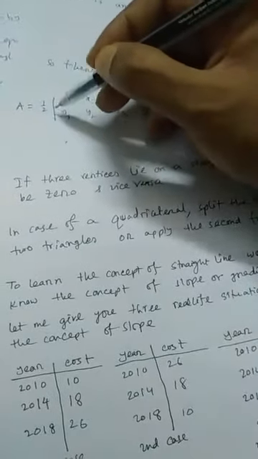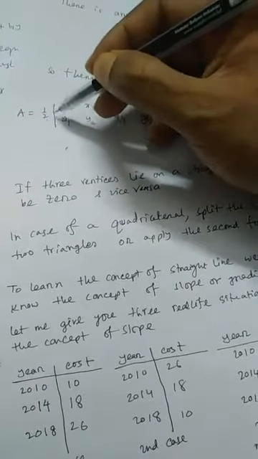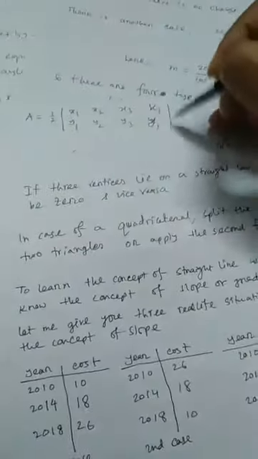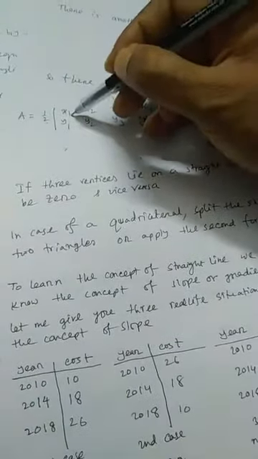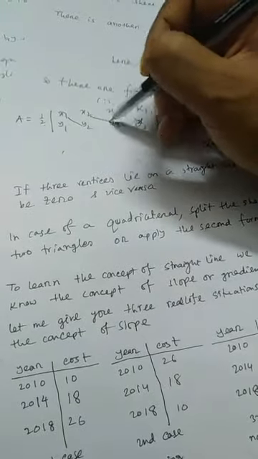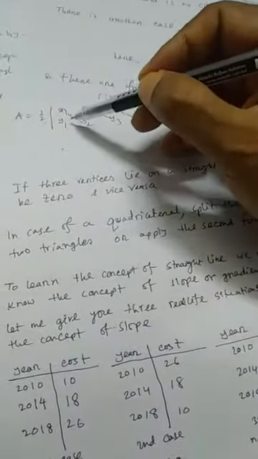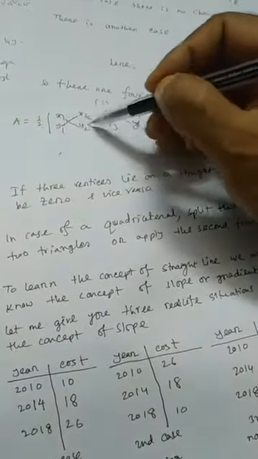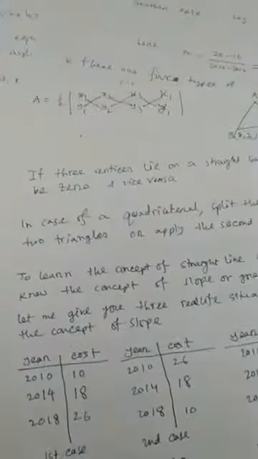Now what to do? This is not a determinant. Remember, this is not a determinant. This is the modulus sign. Now you multiply x1 by y2, x2 by y3, and x3 by y1. Then you subtract the sum of the other products, and you will get the area.